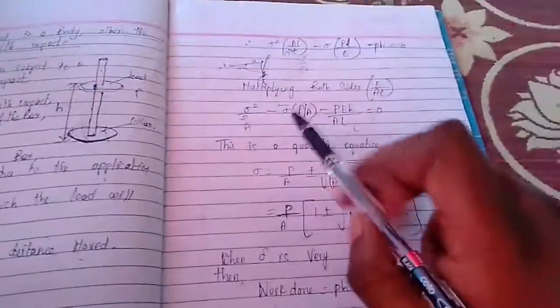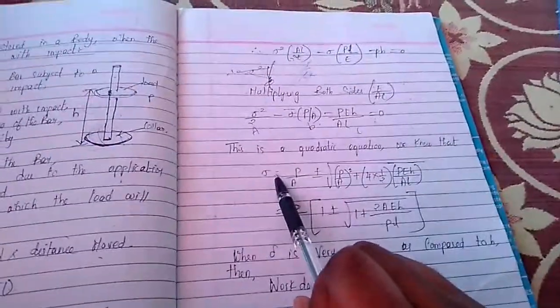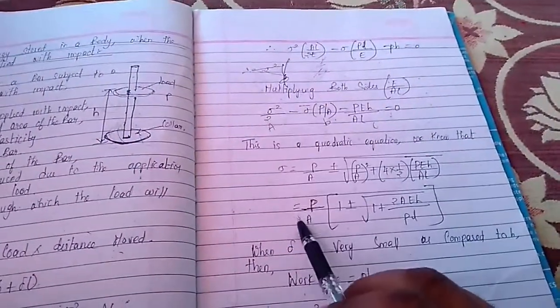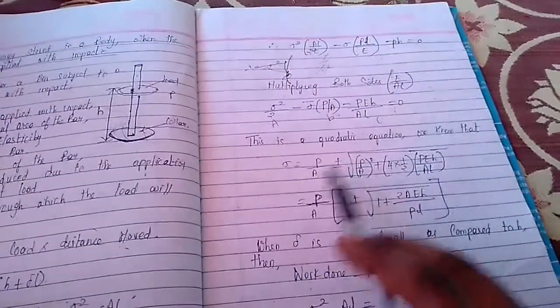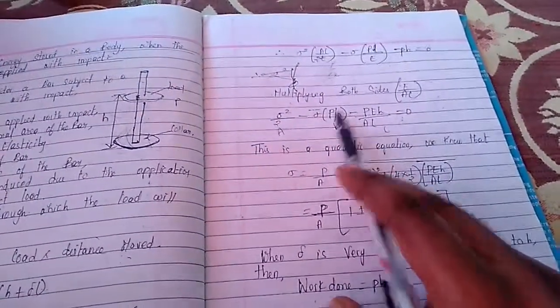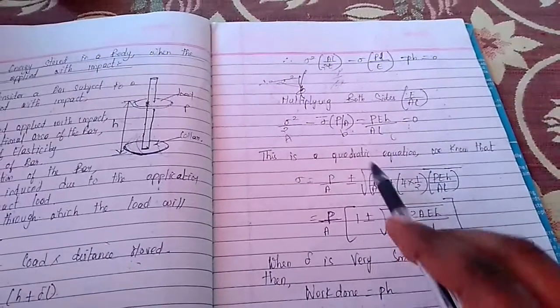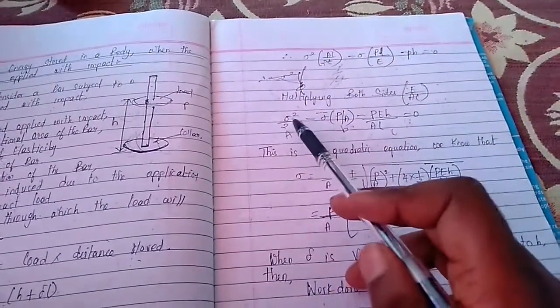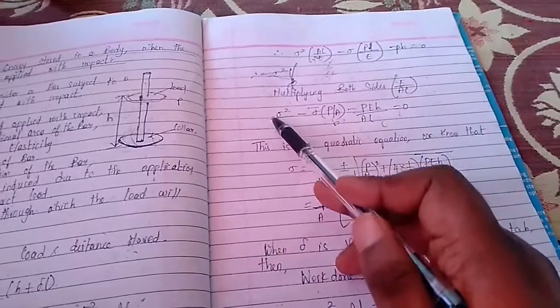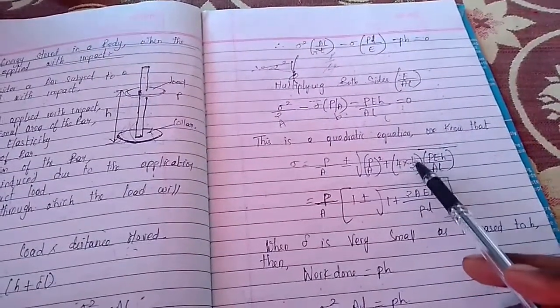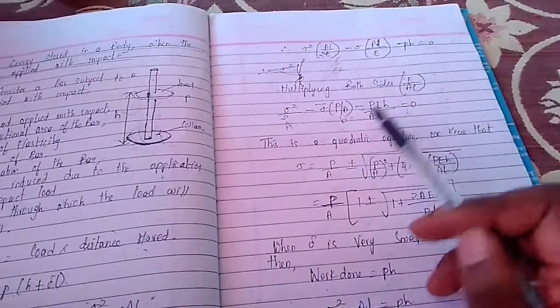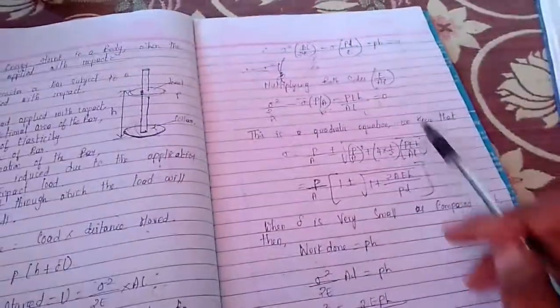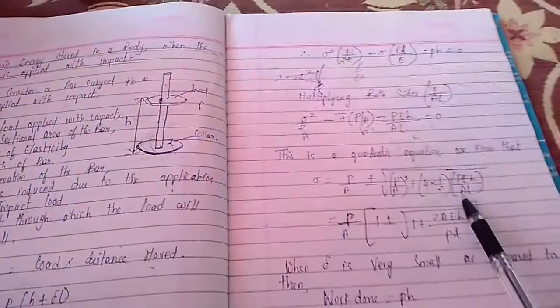So sigma is equal to P by A, plus or minus root of (P by A) squared plus 4 into A, where A is, if you take sigma outside, 1 by 2 only. So 4 into 1 by 2, and here C is nothing but PEH by AL, because there is no sigma. So you can take PEH by AL.